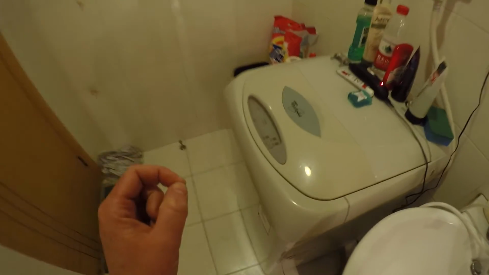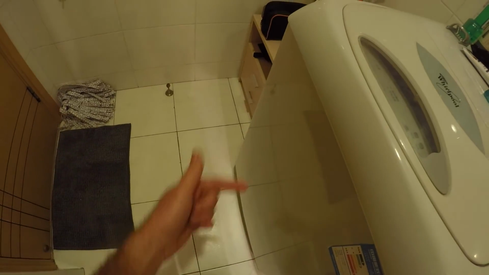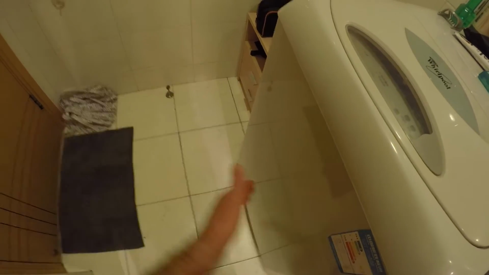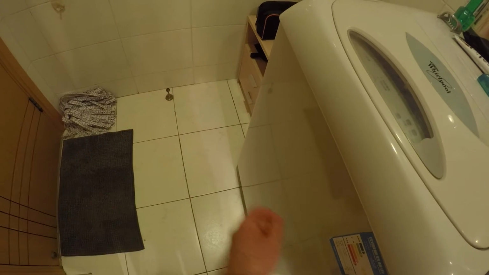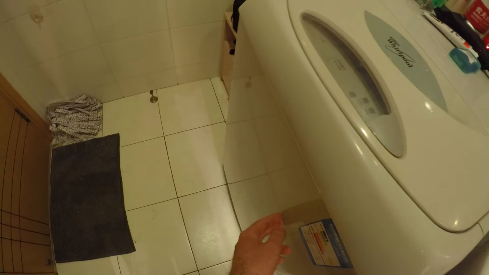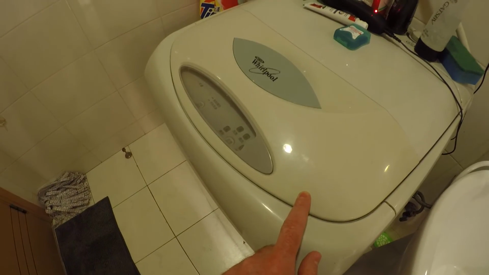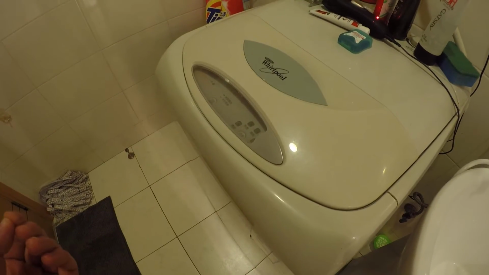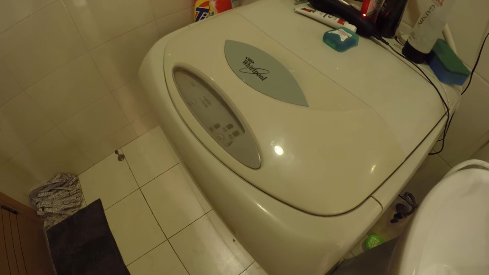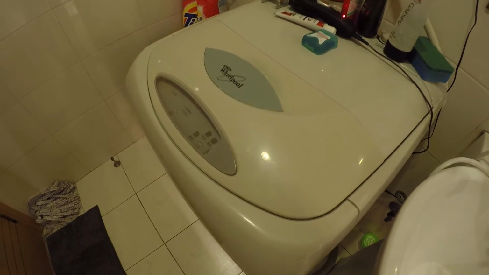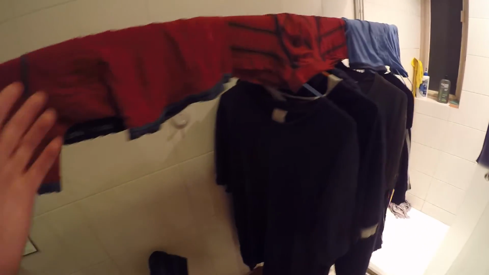And most dryers are front-loaded, which means the door is on the front. So you open the door, you put in your clothes, you close the door, you turn it on, and it magically dries your clothes in about 45 minutes. It's amazing. I really miss having a dryer. But I don't mind hang drying my clothes either.